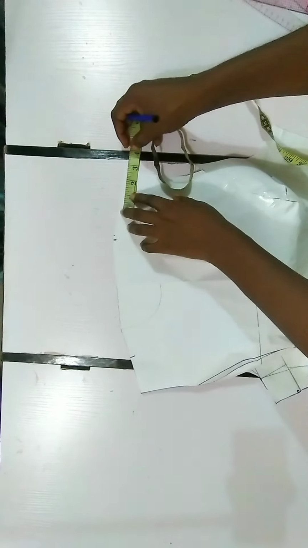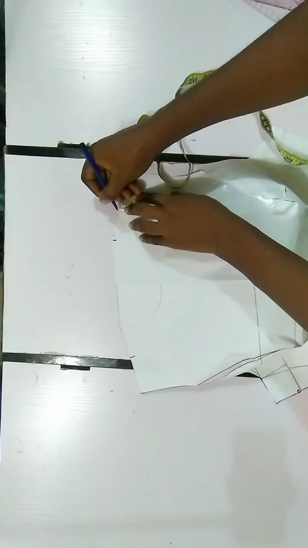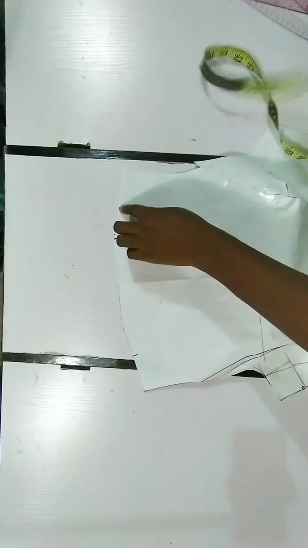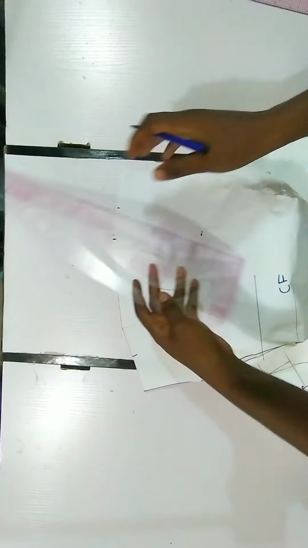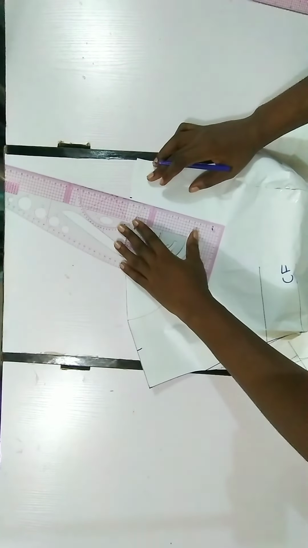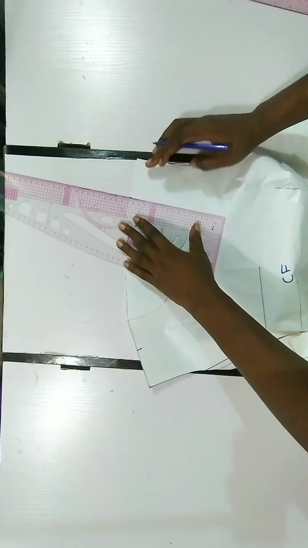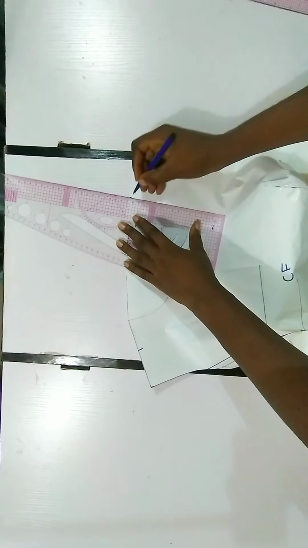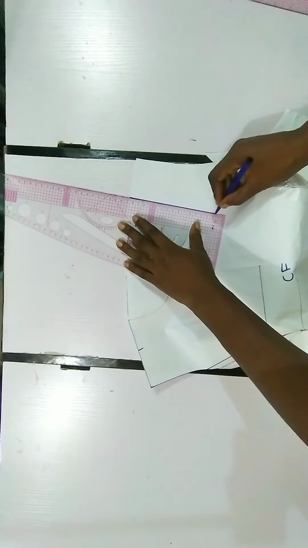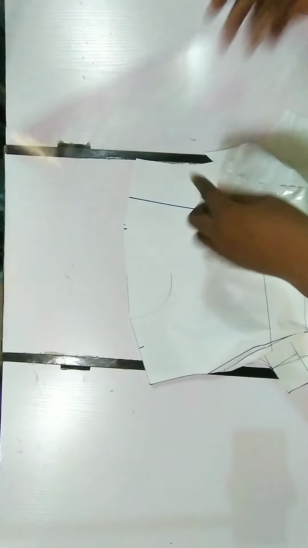So I'm measuring from the tip of the armhole to the length that I want, 2.5 inches. When I've gotten that, I'm going to go ahead and connect to the depth. I'm going to slant it a little bit like this. All right, so this is what we have.